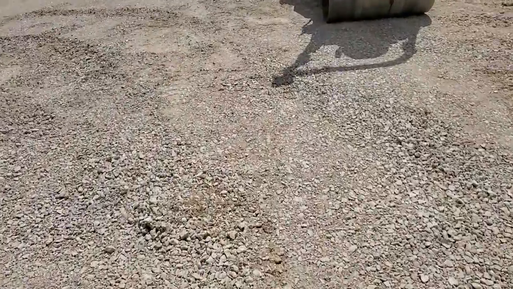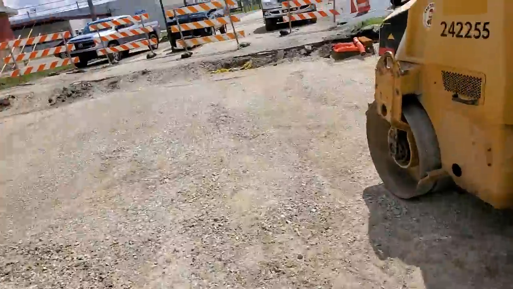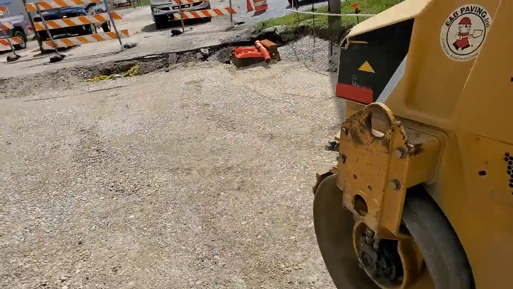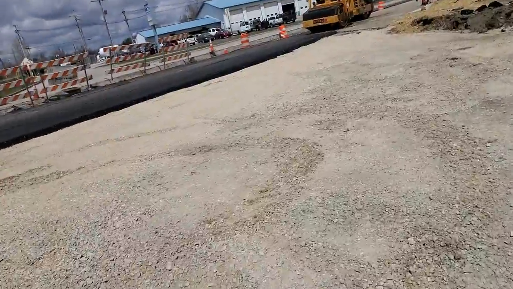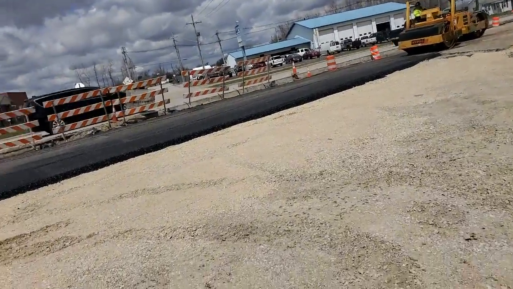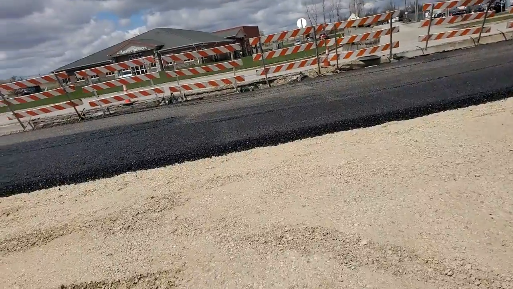Back here, this is the breakdown roller. A correction, this is your finisher. And once they're finished placing the asphalt, you're going to see both rollers in action.